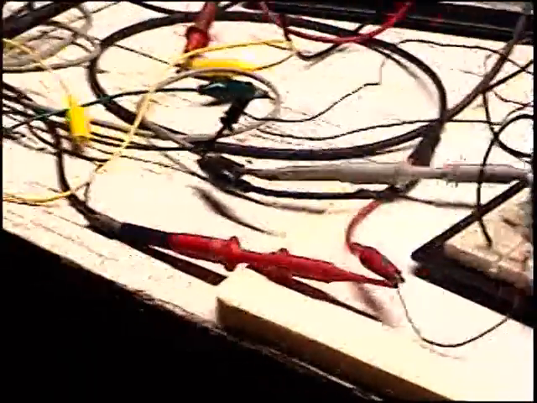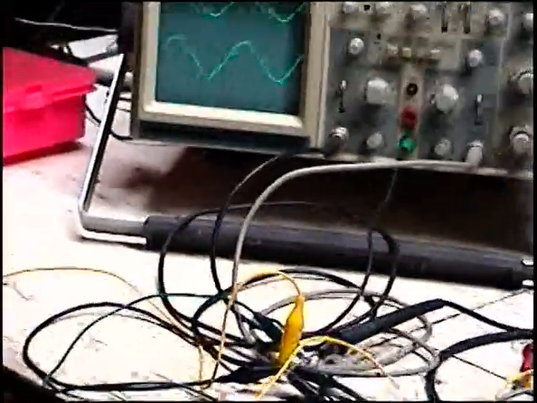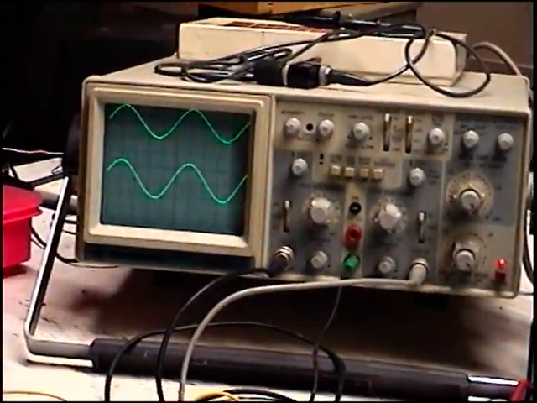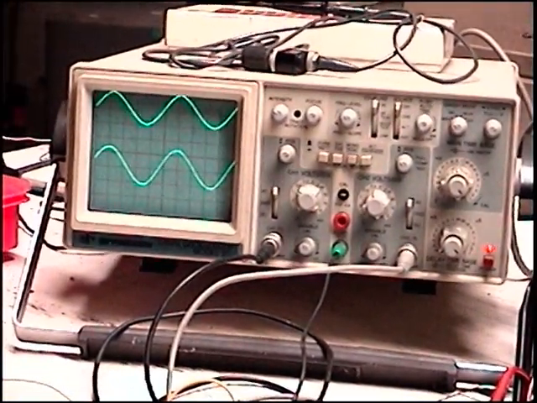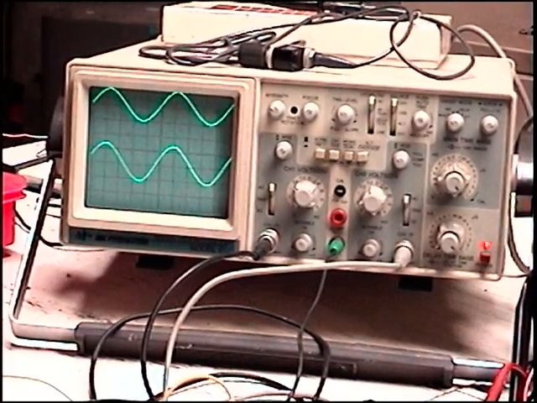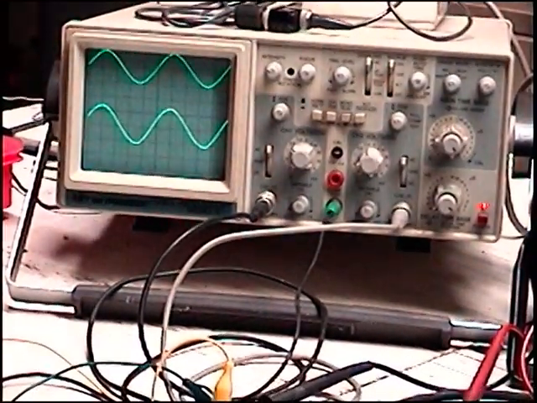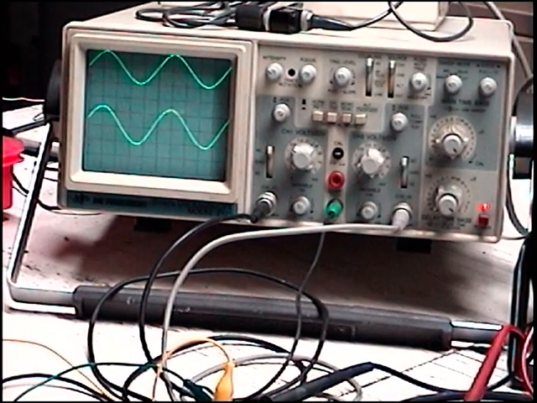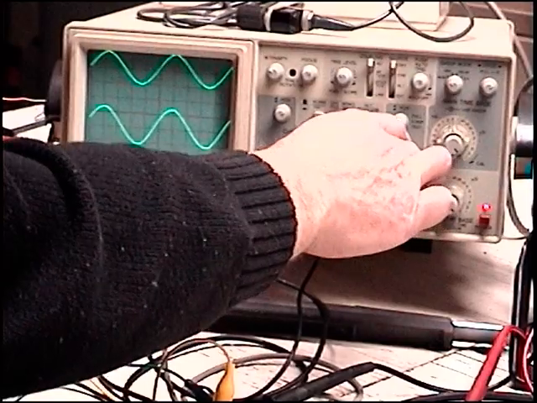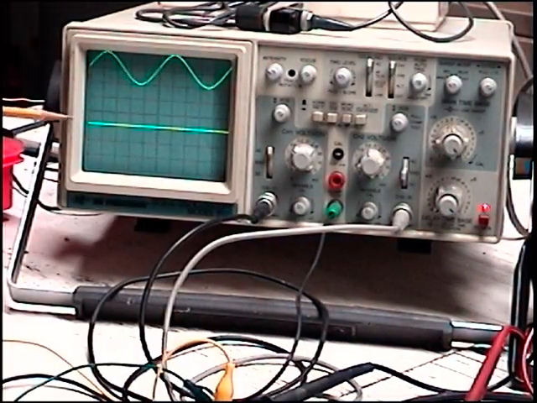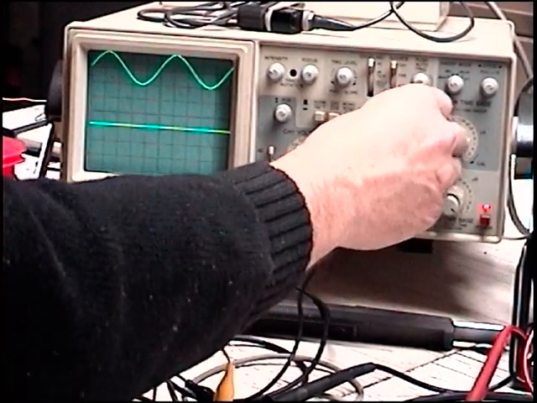So let's go over here. The top signal is the input voltage. The bottom signal is the output voltage of the transformer. Now, this is 5 volts peak to peak, source voltage. This is only 2 volts peak to peak. So I set my ground right about here.